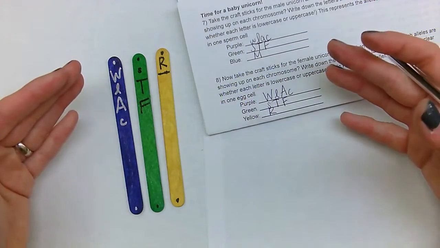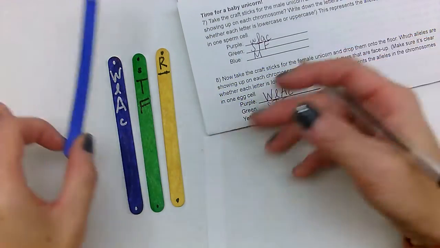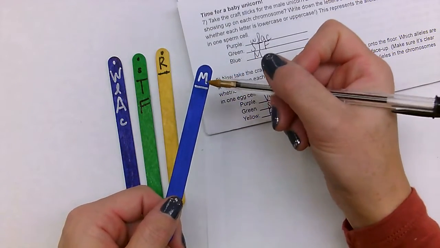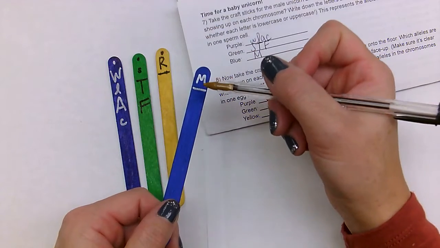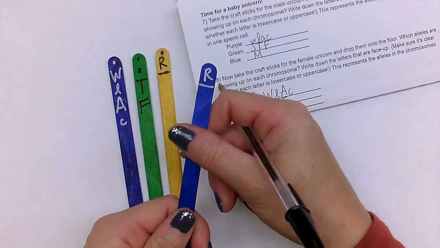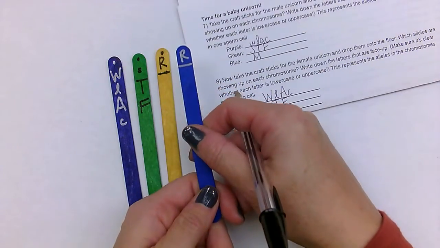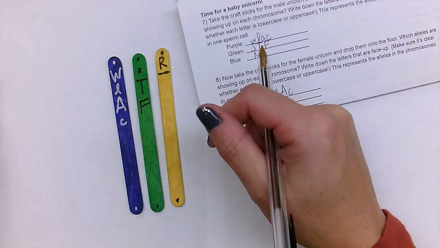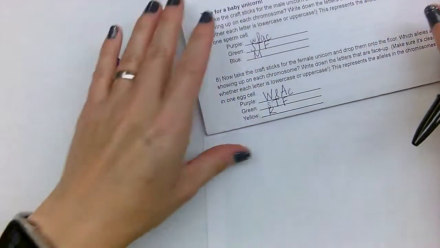Okay? And as you noticed, the male sex cell determines, or sex chromosome determines the sex of the baby. So if it was M, it's male. If it's R, it's female, because it would be RR, or right now it's MR. Okay, so this is our baby.